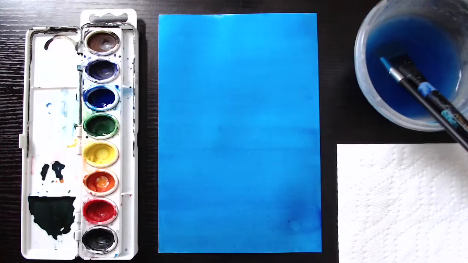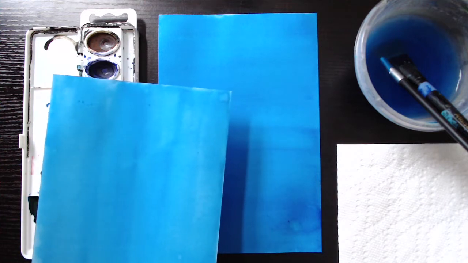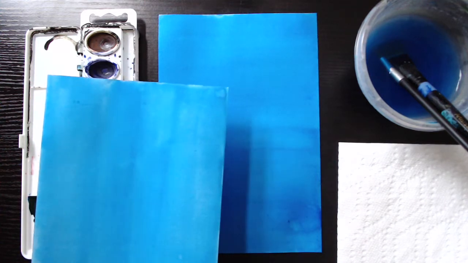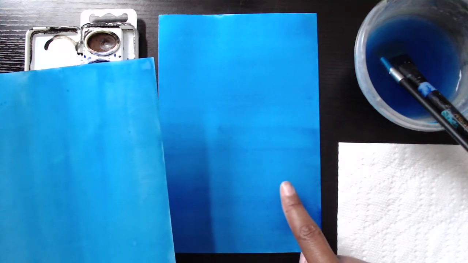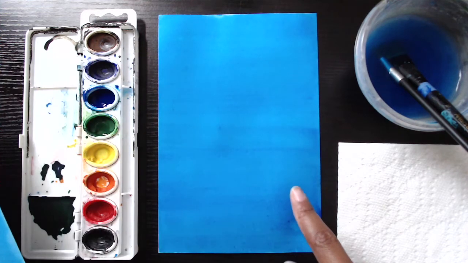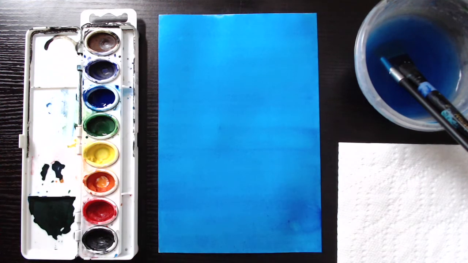So I grabbed my sheet of paper that had 3 coats of paint on it. And just by looking at them, there wasn't enough of a difference between the 2 coats and the 3 coats. So this one has 2 coats of paint on it. This one has 3 coats of paint on it. So I'm actually going to add a 4th coat of paint to my last sheet.